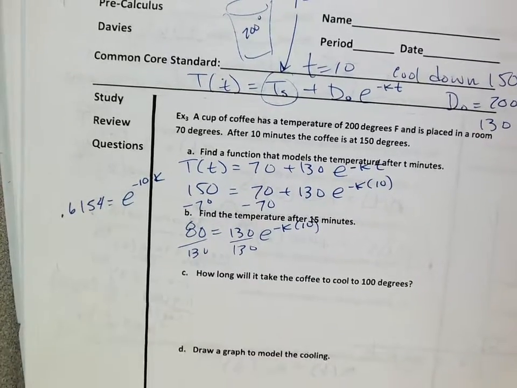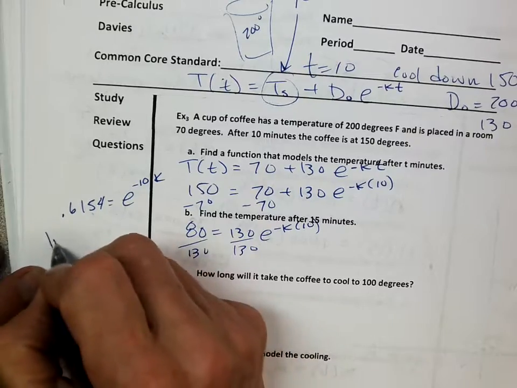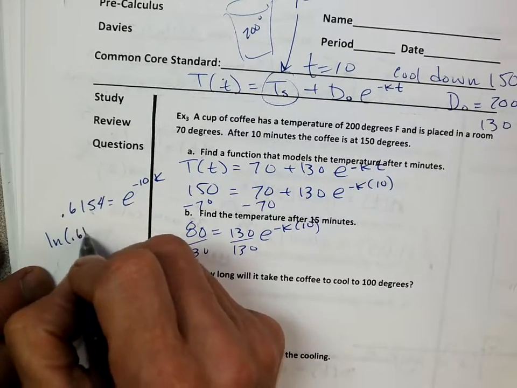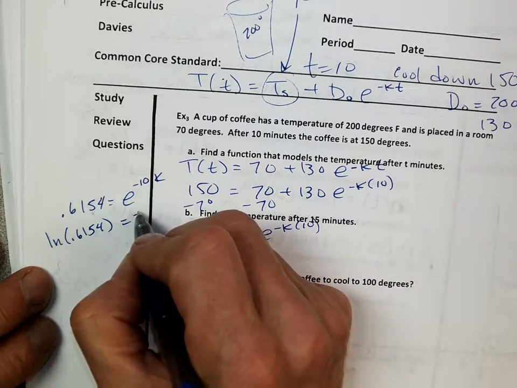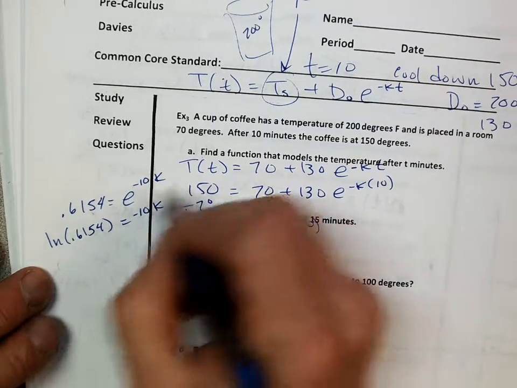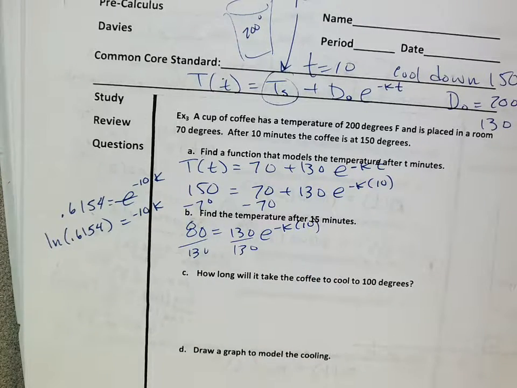Let's get this exponent down. How are we going to do it? Natural log. Yes, we're going to log it, but let's specifically use a natural log. You guys agree with that? Okay, so let's do the ln. So we'll do ln of 0.6154 equals ln of this, which gives me negative 10k, ln of e, but that just disappears. Okay, you guys all right with that? ln of e just disappears. And now I'll just divide by negative 10.